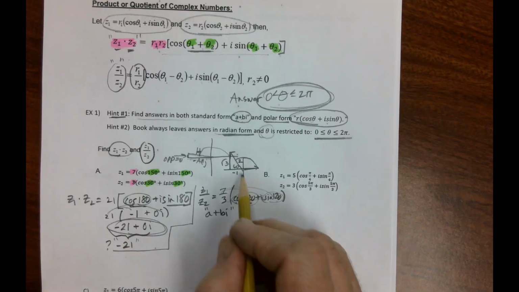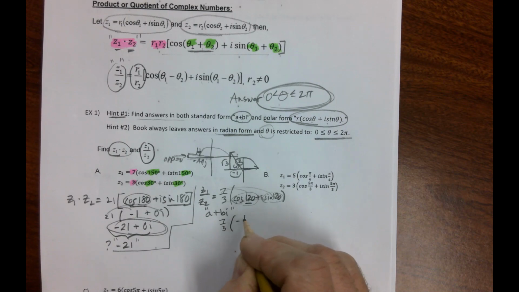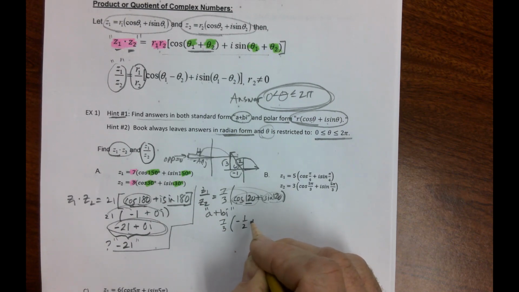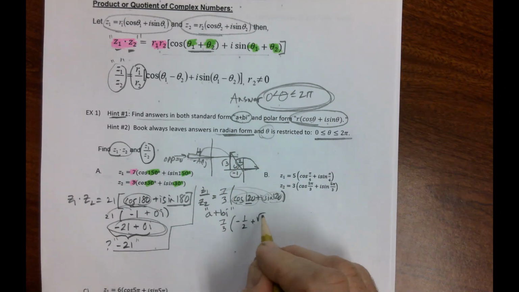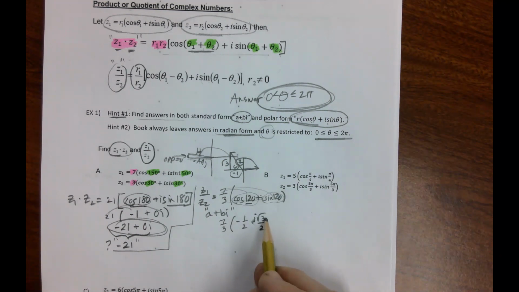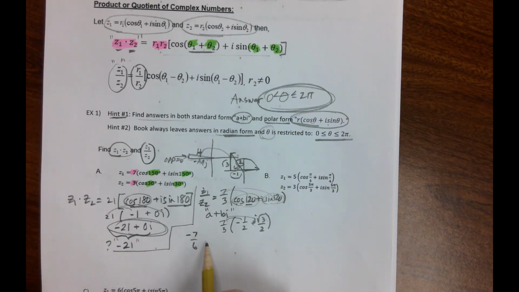Well, cosine is adjacent over hypotenuse, so I get 7/3 times -1/2 plus sine would be opposite over hypotenuse. And there's an i in there. Put it in the front, so if you put it in the back, it doesn't look like it's underneath the square root. And now I got to distribute. So that would give me -7/6 plus 7i square root of 3 all over 6. There's my answer in a plus bi form.